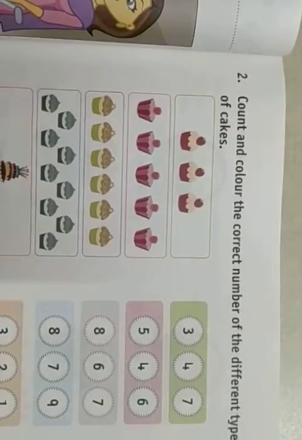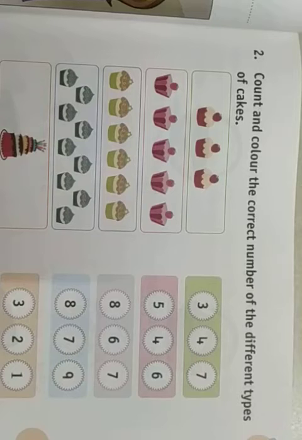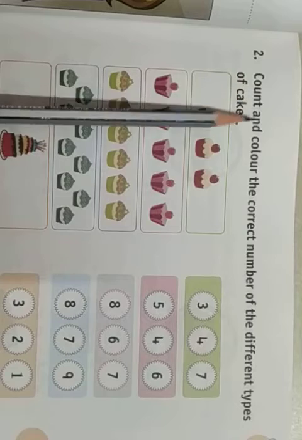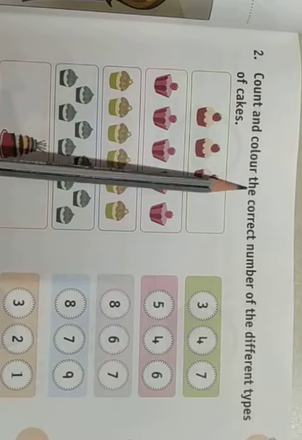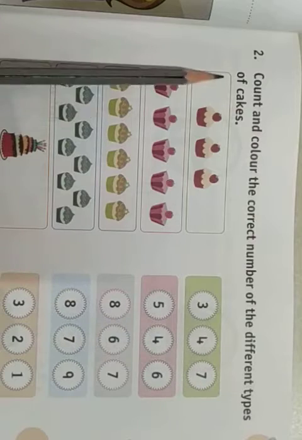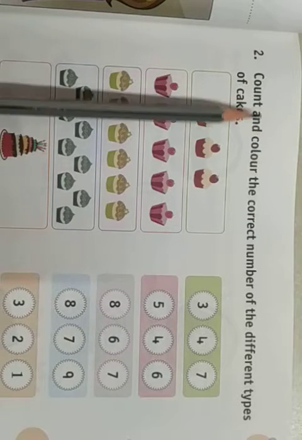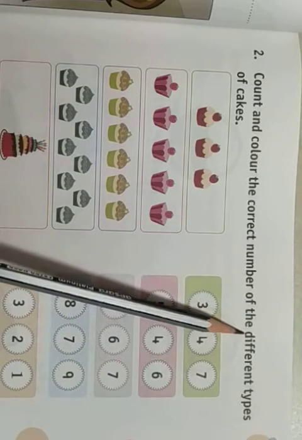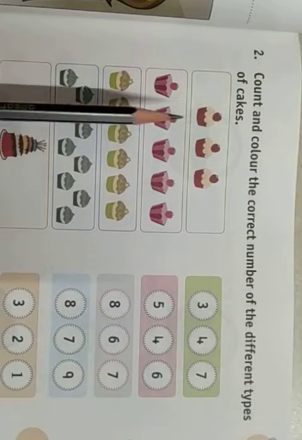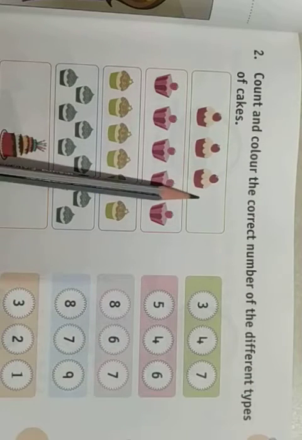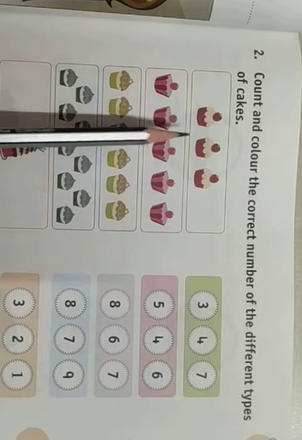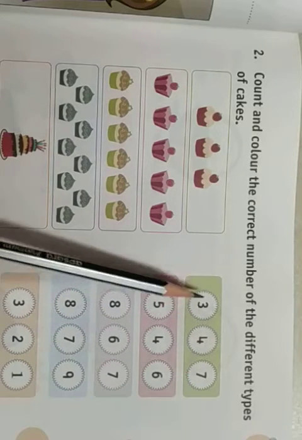So next is count and color the correct number of different types of cakes. Count and color the different number of different types of cakes. 1, 2, 3. On which number do we have to color? We have to color on the number 3. We have to color on 3.